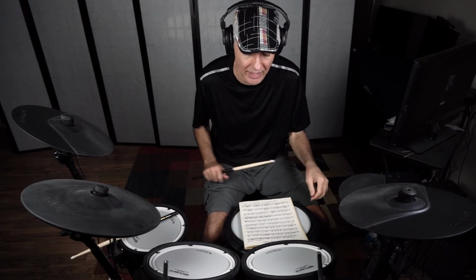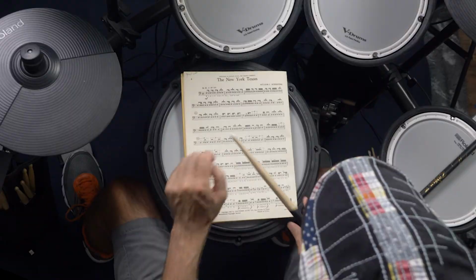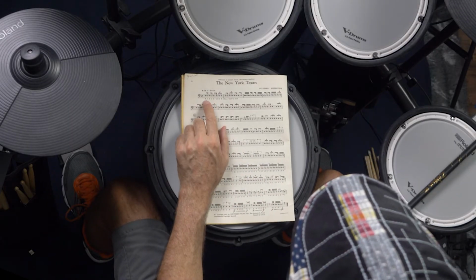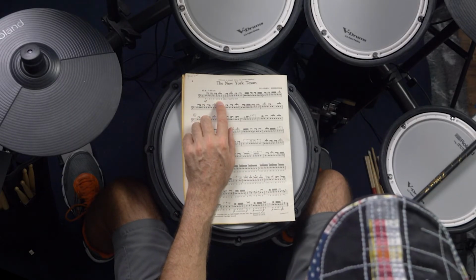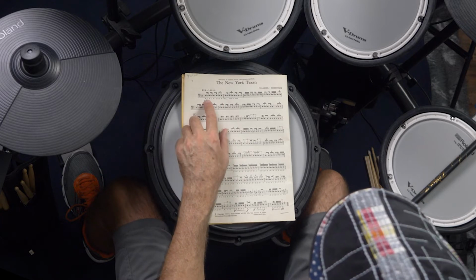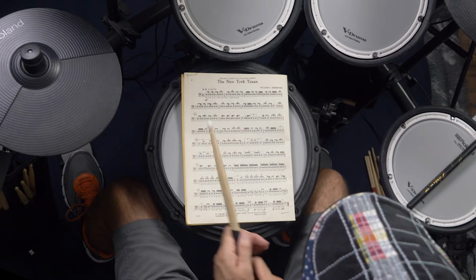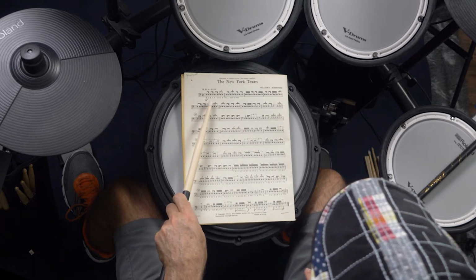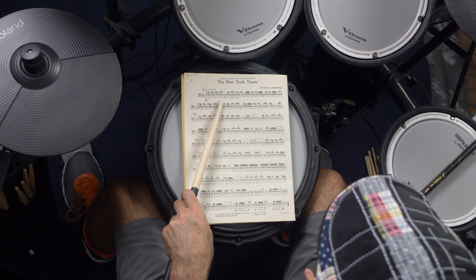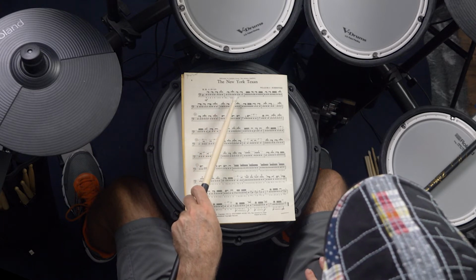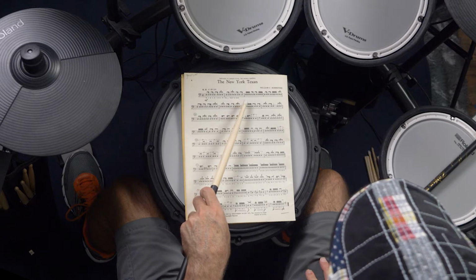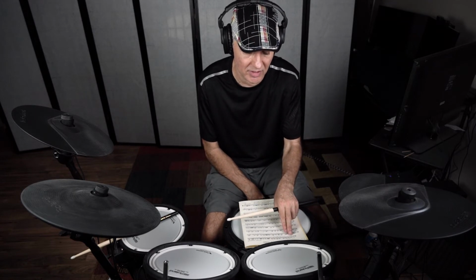Well, the tendency for people, especially going at a fast tempo, will be to play these in triplet form. So you'll play it 1 and 2 and 3 and 4 and, okay? That would be highly incorrect. That would be wrong because this comes in 16th note form.